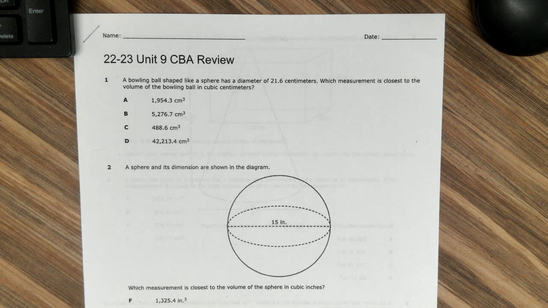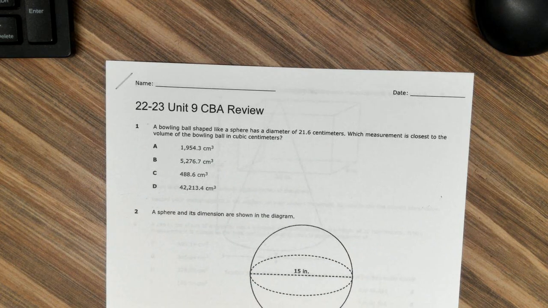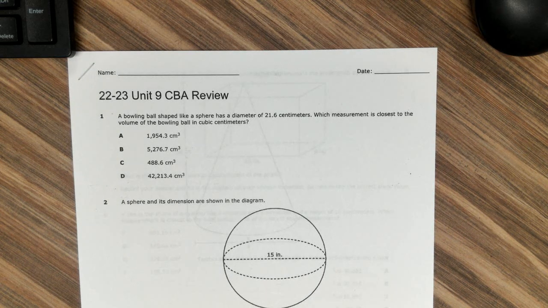Okay, this is the Math CBA 9 review. Please remember that your test is tomorrow and that I always make the review look very similar to the test. However, there are 10 questions on this review, and on the test tomorrow there's only 7. So I did put a few extra just to help you get some practice.